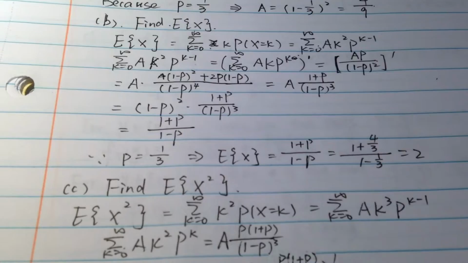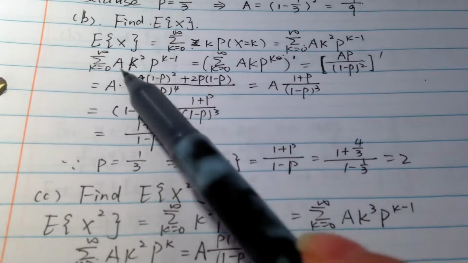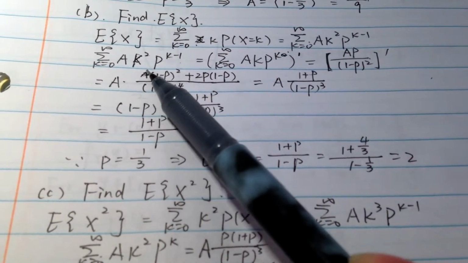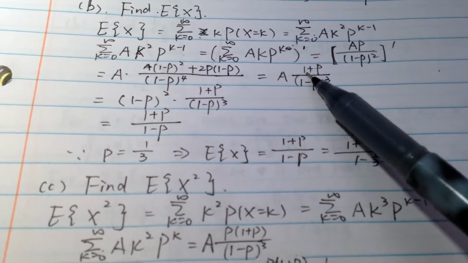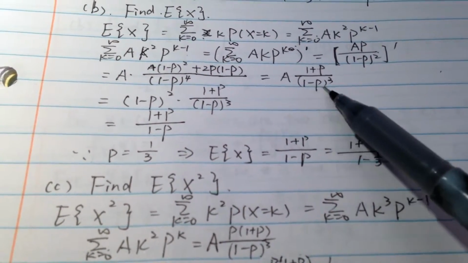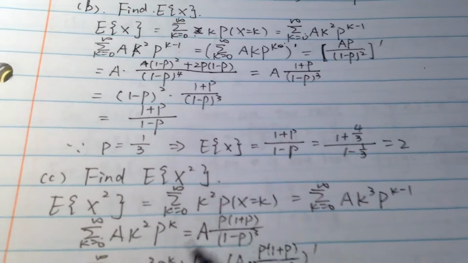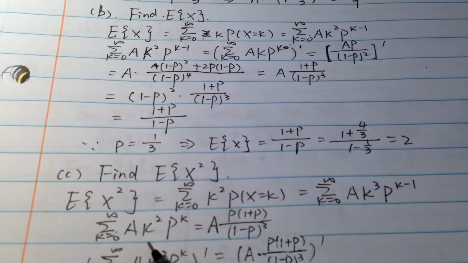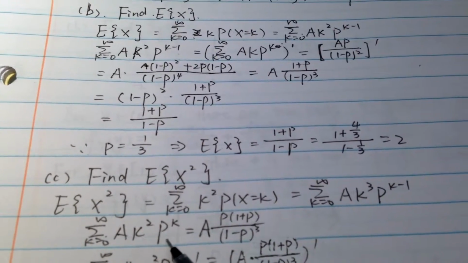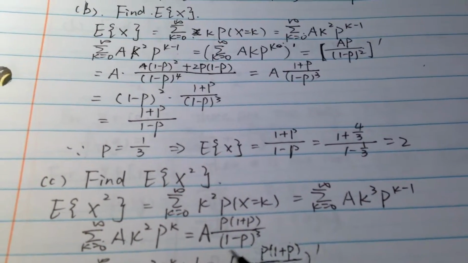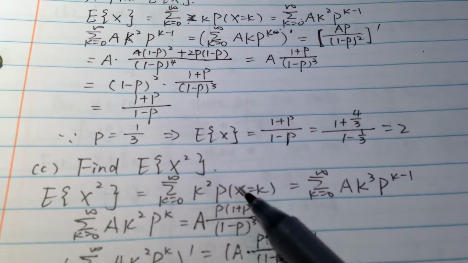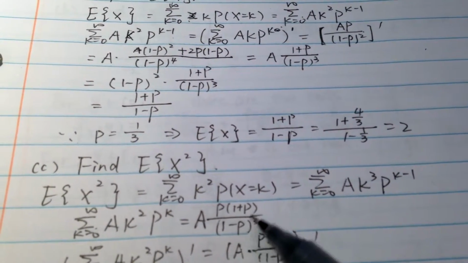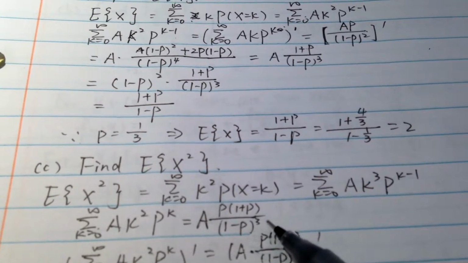And from the last question, we know the sum of a times k squared times p^(k-1) equal to a times (1 plus p) over (1 minus p)^3. So the sum of a times k squared times p^k equal to p times this formula. So it's equal to a times p times (1 plus p) over (1 minus p)^3.